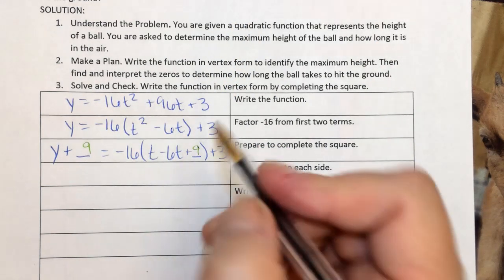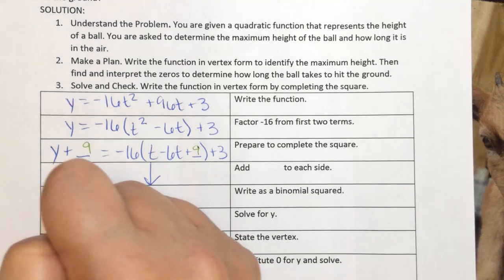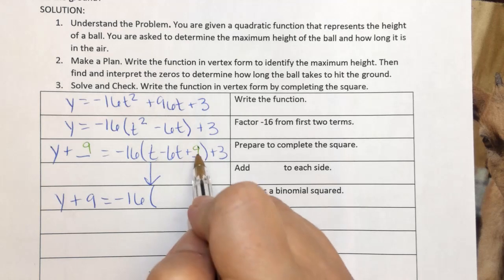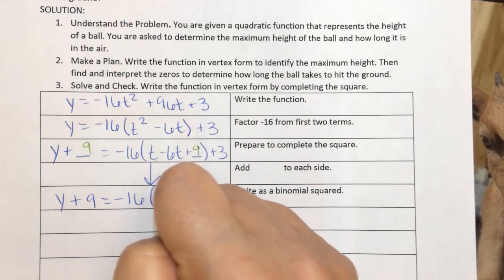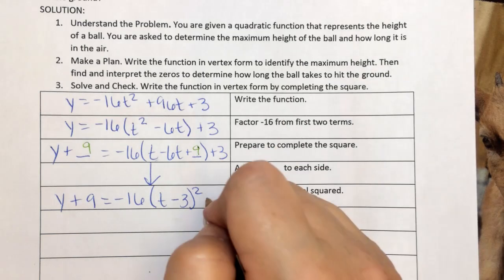All right, I'm going to skip down to this step here. If you want to rewrite it, you can. And we're going to write it as a binomial squared. So we have y plus 9 equals negative 16. And then we have t plus 3 squared, or minus 3. I don't know why I keep doing that. T minus 3, because our b term is negative.